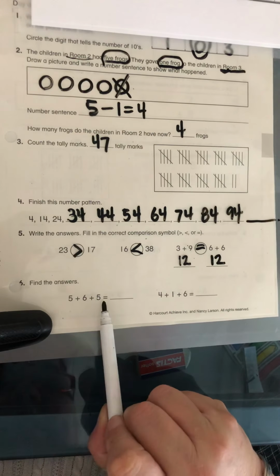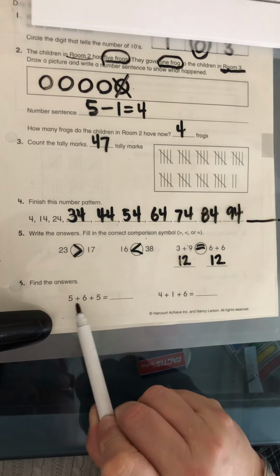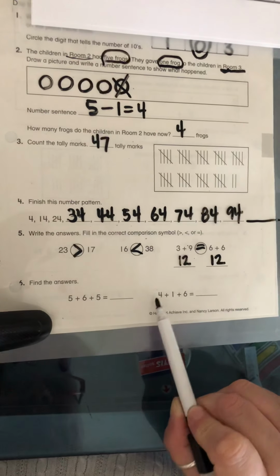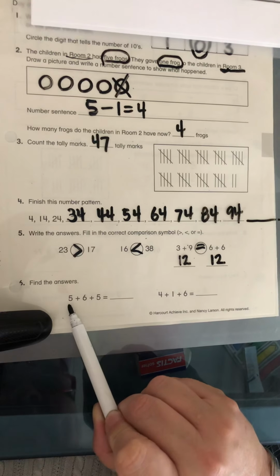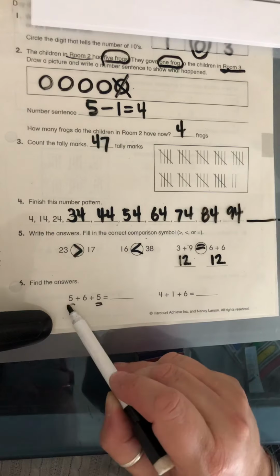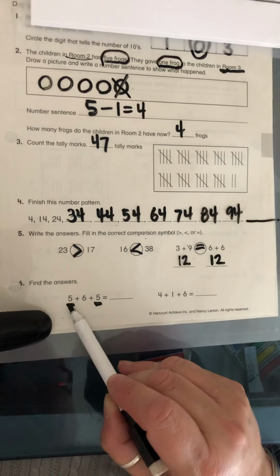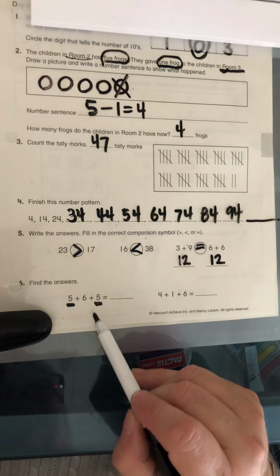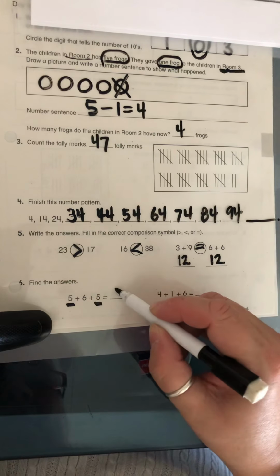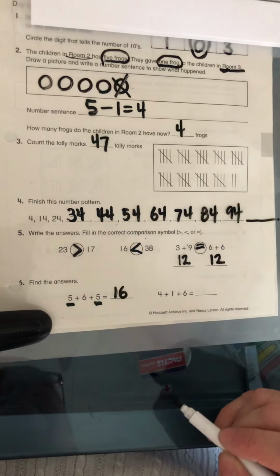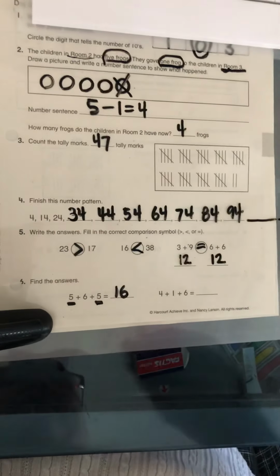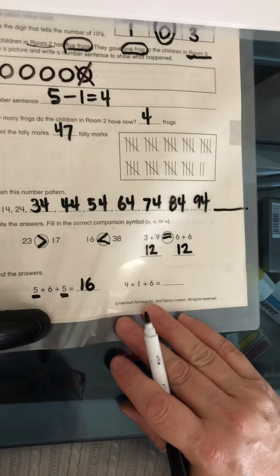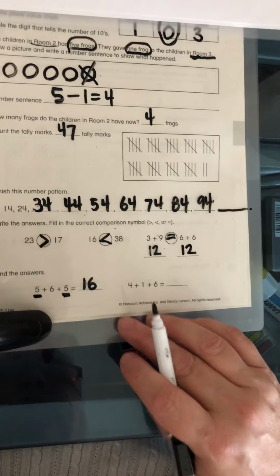So here we are again with a couple of questions. This one is a double question, so immediately I look at it like 5 plus 5 is 10, plus 6 is 16. Okay, look for the doubles, boys and girls, in your numbers and in your questions. Look for the doubles.